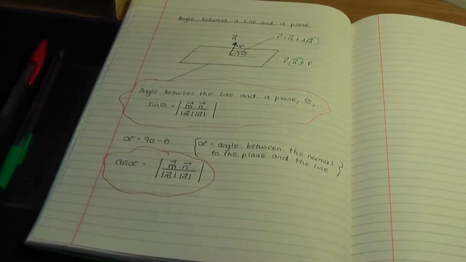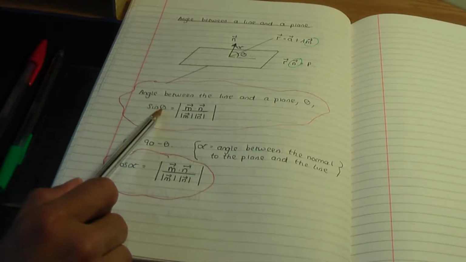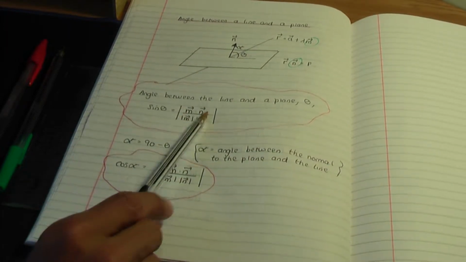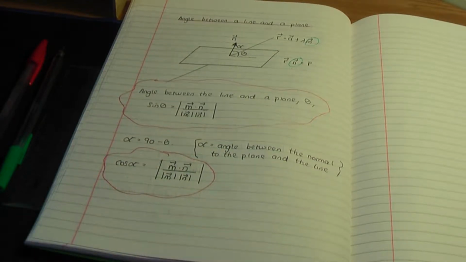Hi there, in the last video I explained how to work out the angle, or the acute angle, between a line and a plane, okay? So the formula being sine theta, where theta is the angle between the line and the plane, and that is the absolute of m dot n over the modulus of m times the modulus of n.